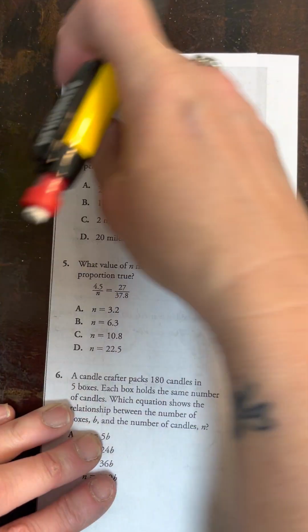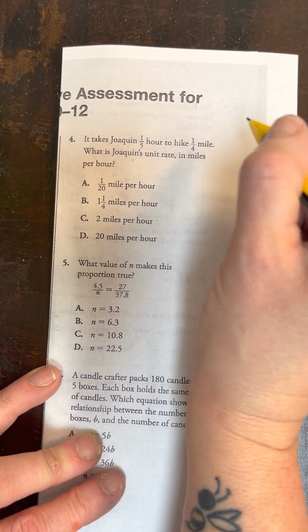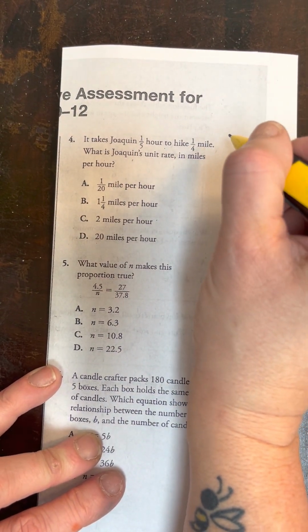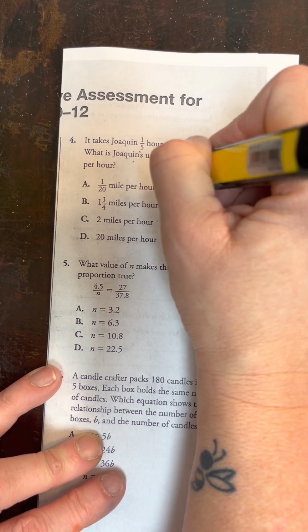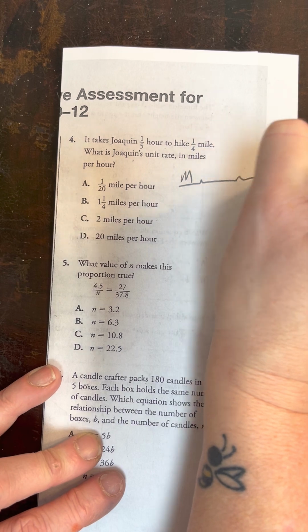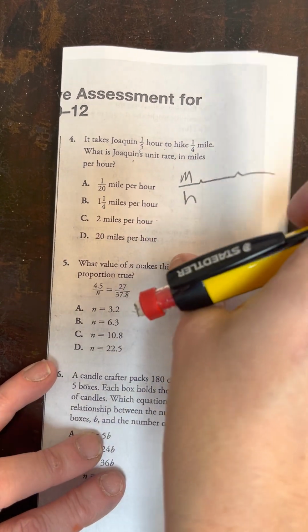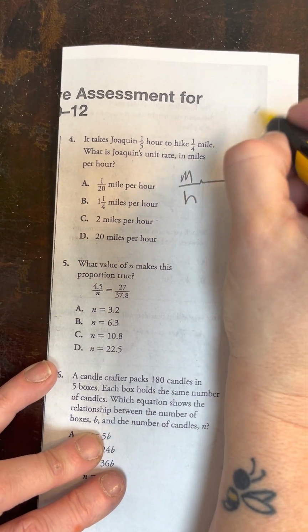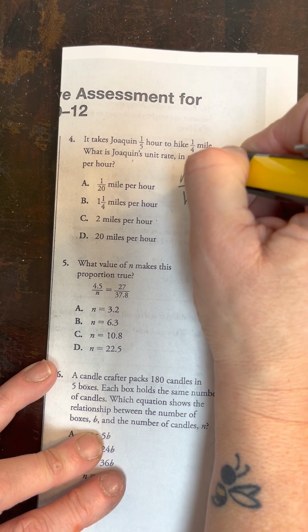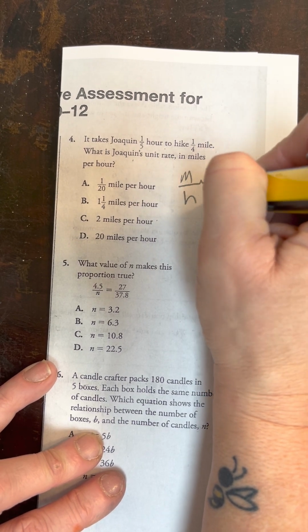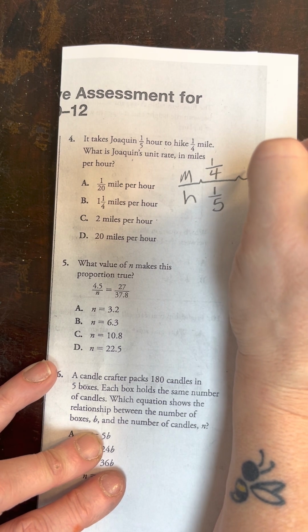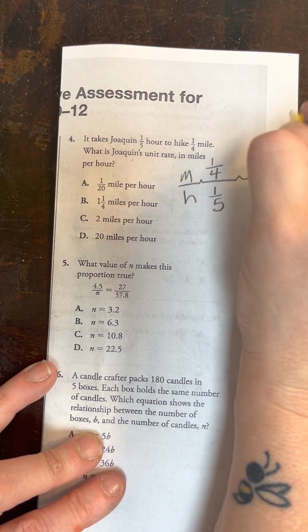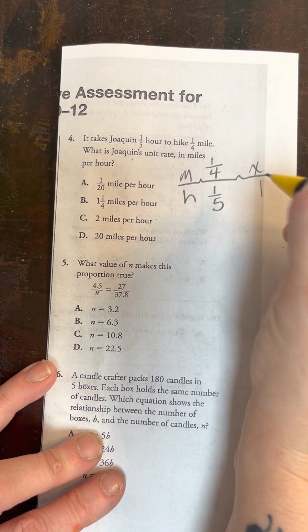It takes Joaquin 1/4 hour to hike 1/4 mile. What is his unit rate? So miles per hour, 1/4 mile in 1/5 of an hour. And I want to know how long, miles per hour. All right.